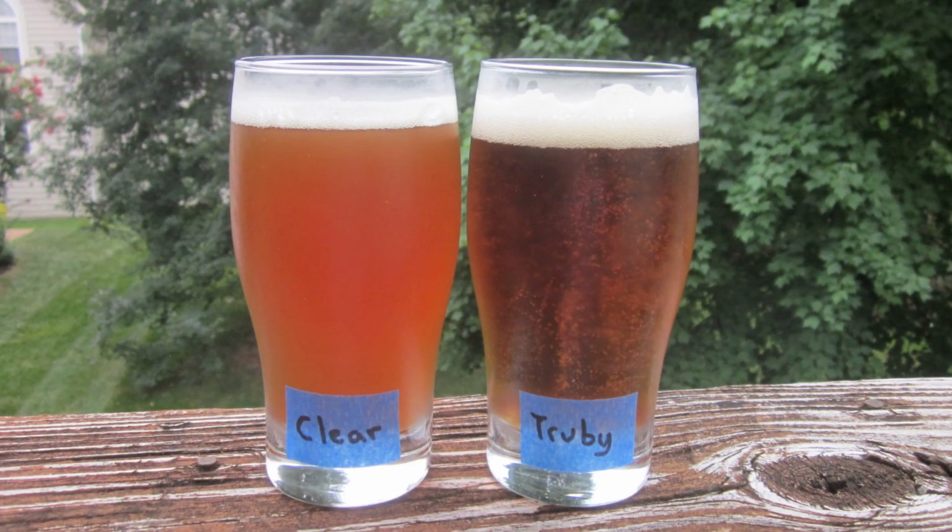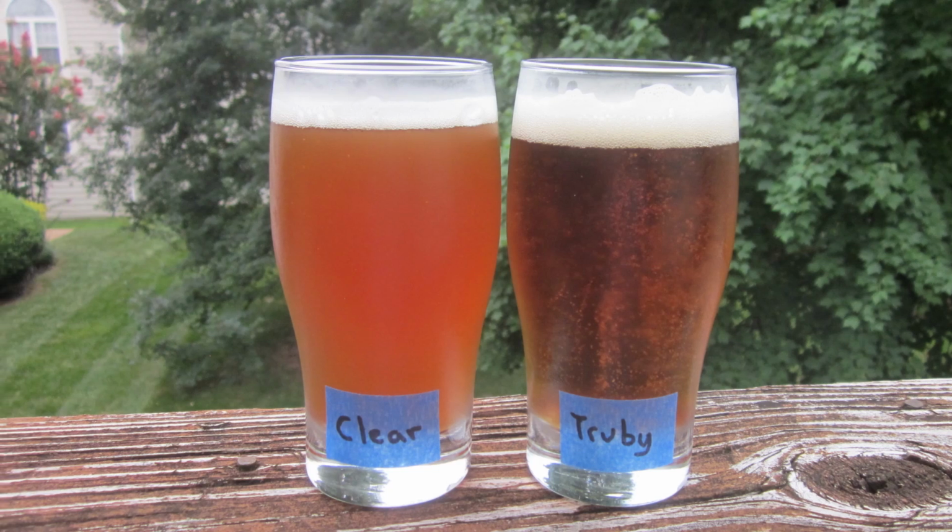Some of it might be just how I transfer into the fermenter. My other video talked about trub versus no trub, where the one with a lot of trub turned out nice and clear, where the one that had no trub turned out kind of hazy, kind of like this one. So the beer's been in the keg for right about a month.